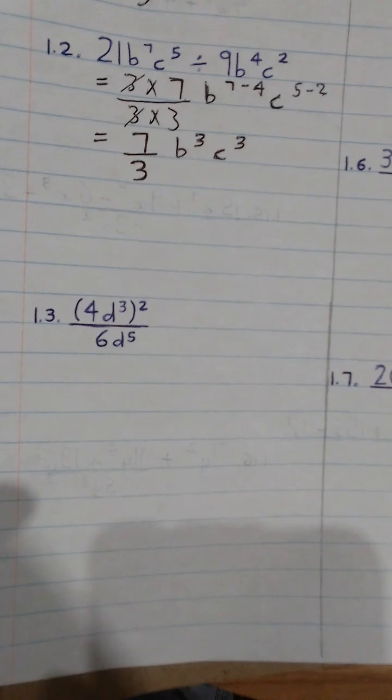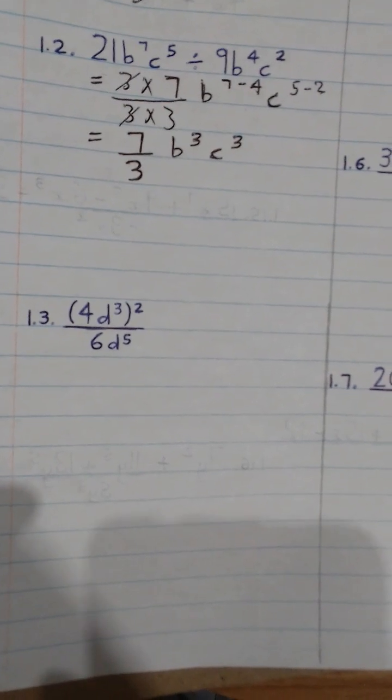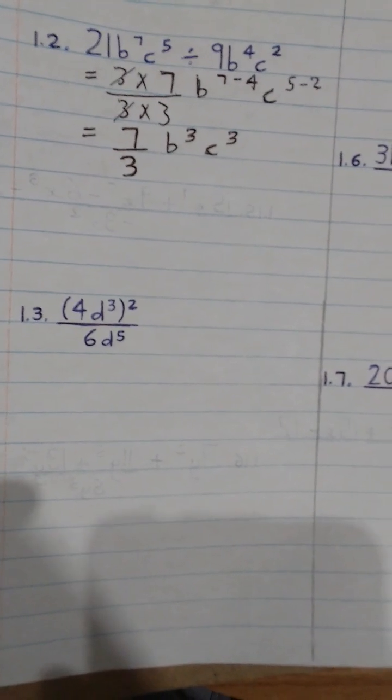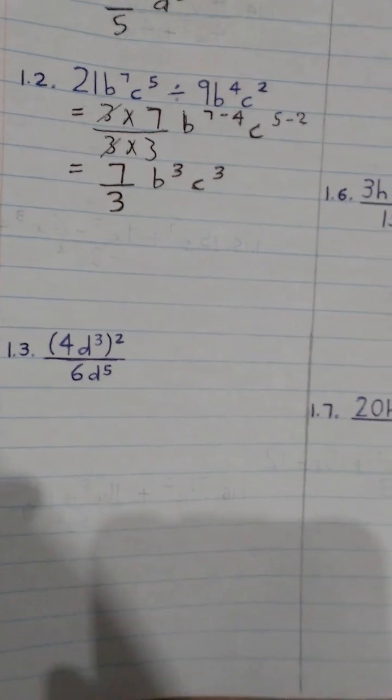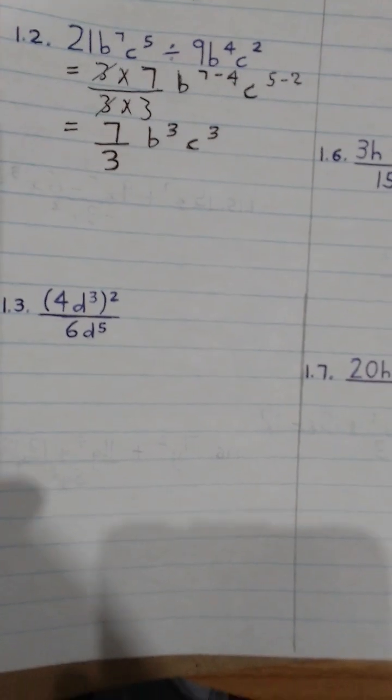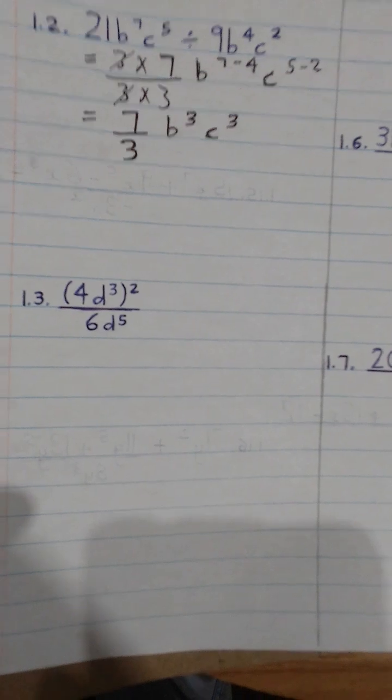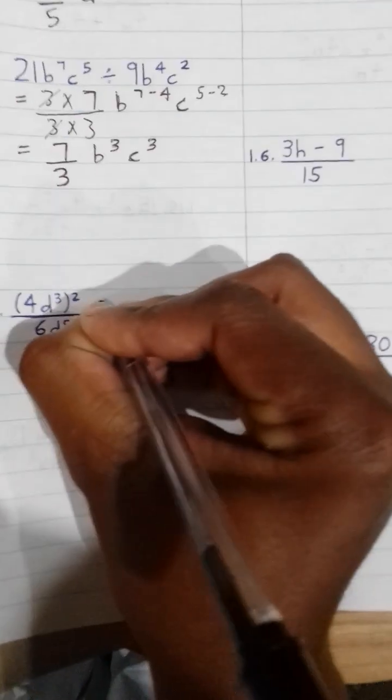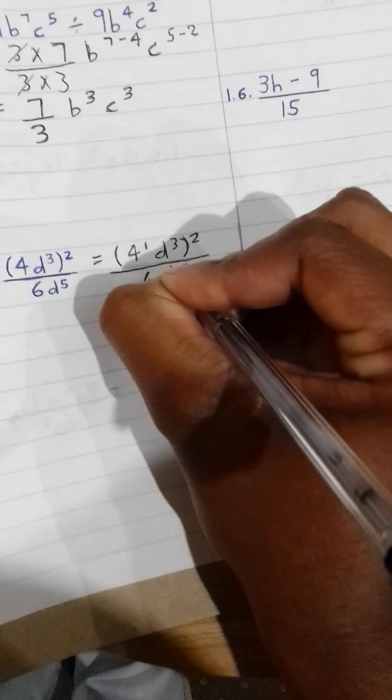1.3, open bracket, 4d to the power of 3, close bracket, all squared, divided by 6d to the power of 5. Okay, so give everything an exponent. The exponent of 4 is 1, so 4 to the power of 1, d to the power of 3, all to the power of 2, over 6d to the power of 5.